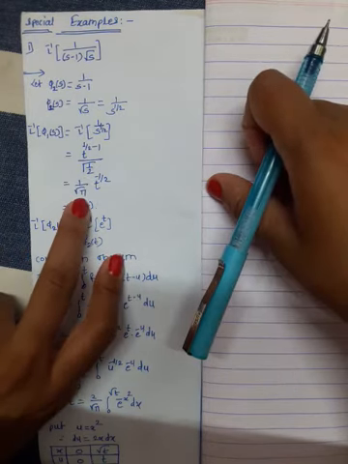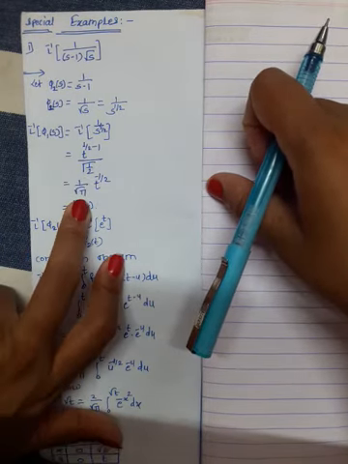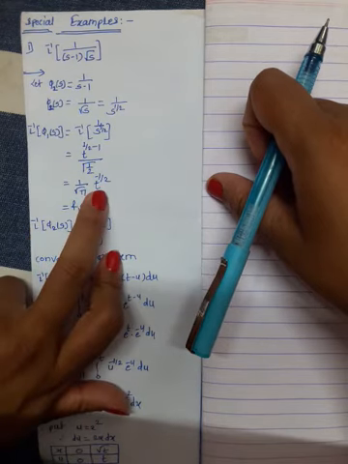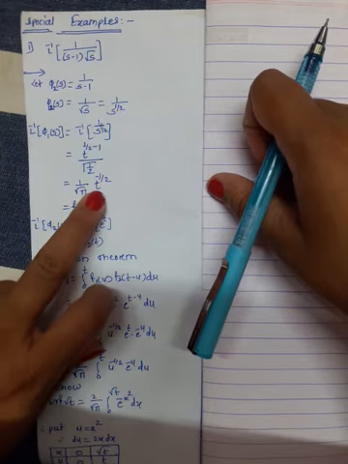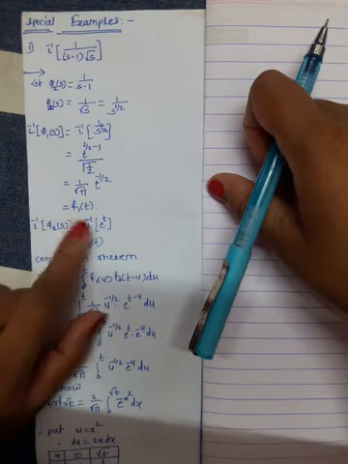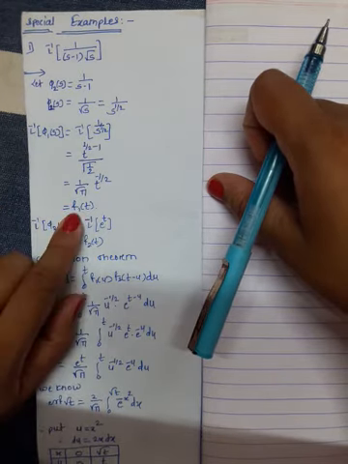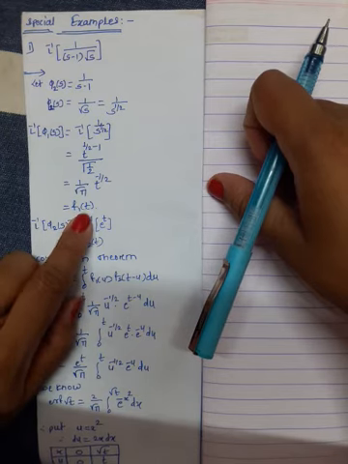What is gamma half? It is root pi, a well-known constant. T raised to half minus 1 is t raised to minus half. Therefore, L inverse of phi 1 is 1 upon root pi times t raised to minus half. Call it f1 of t. Phi 1 inverse is f1. This is the regular notation.